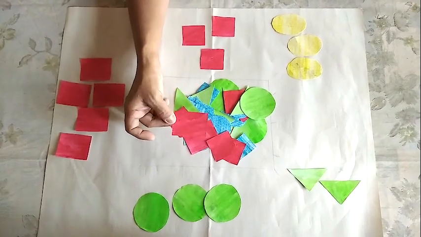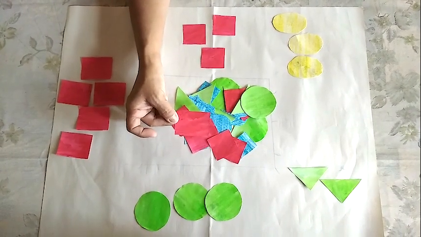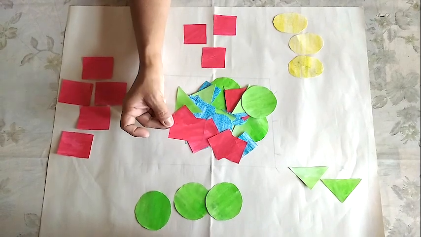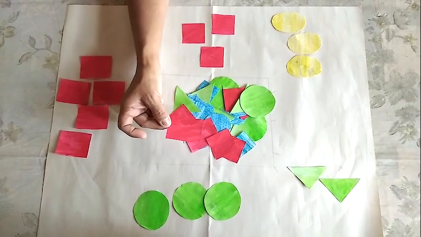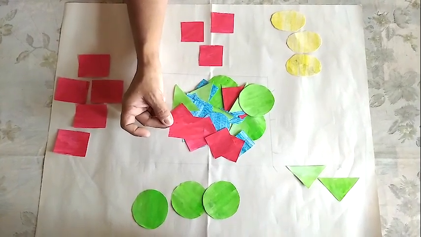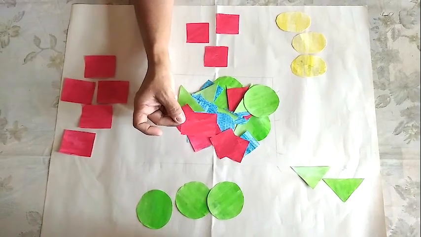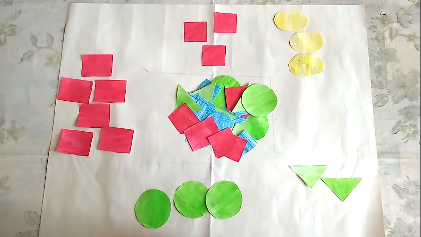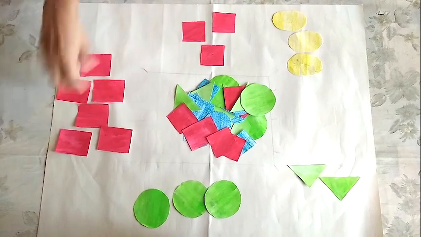Now what about this one? This is a rectangle here. Two sides equal, two sides equal. Four sides are not equal. Two sides only equal. This is a rectangle. Here, all the rectangles are here.